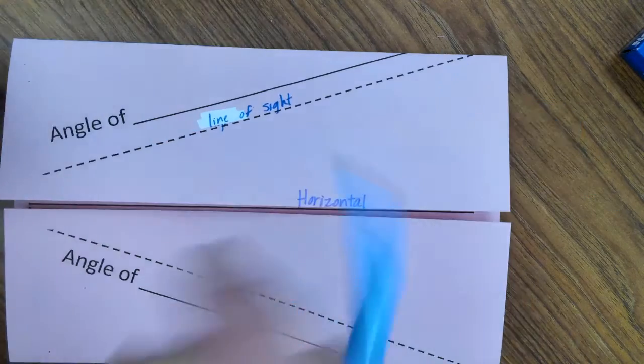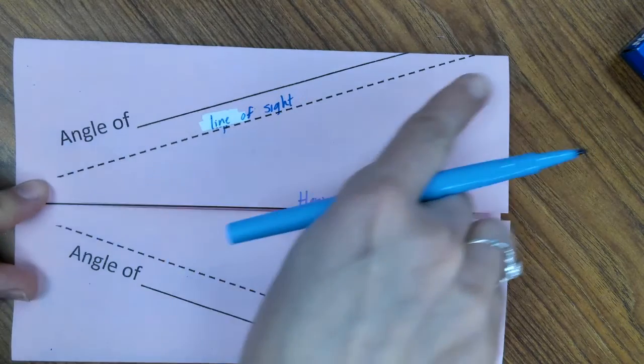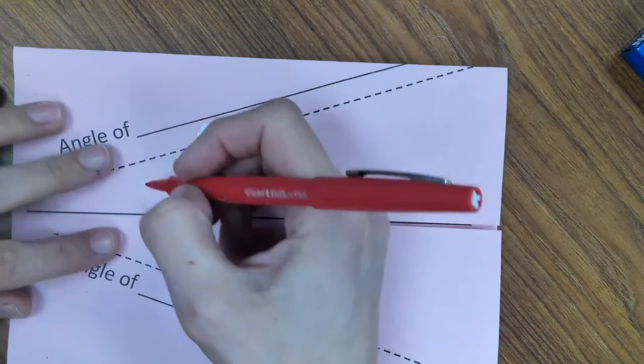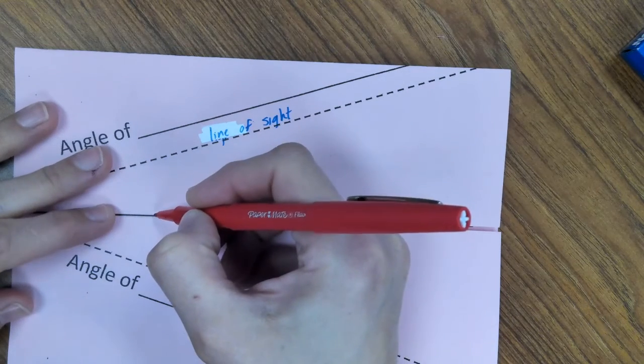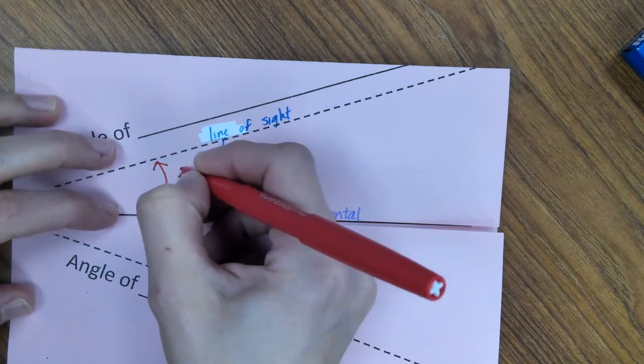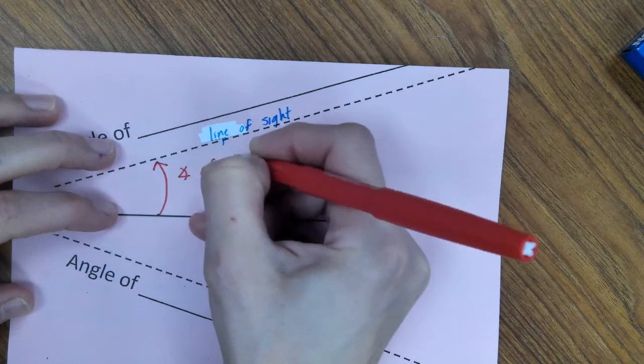If we're standing here and we're looking upward, that word upward helps us realize that our head is going to be elevated, our vision is elevated. So from the horizontal, going upward to the line of sight, we wind up with our angle of elevation.